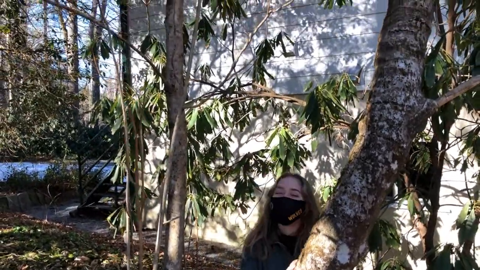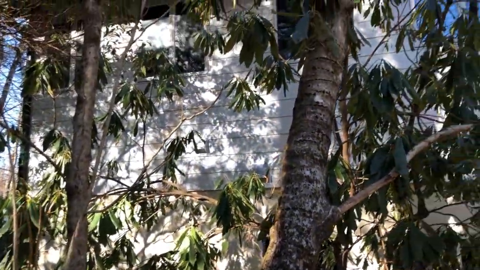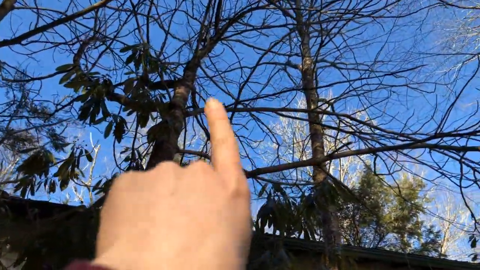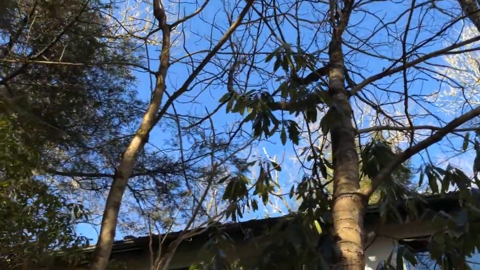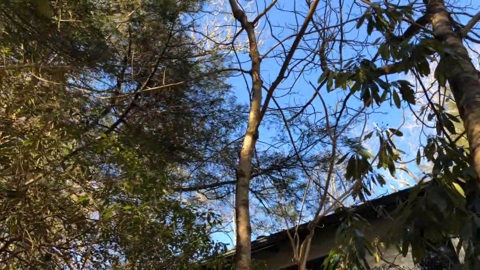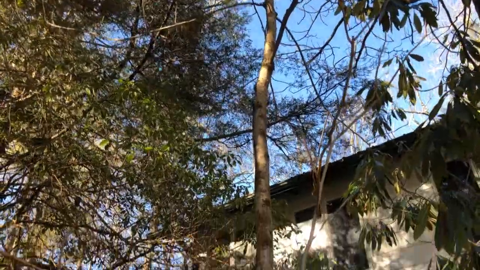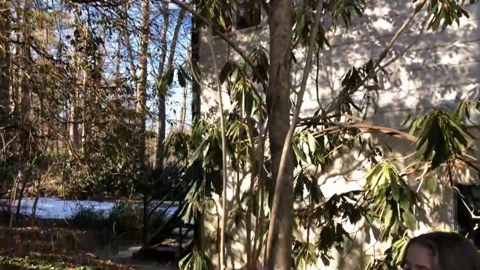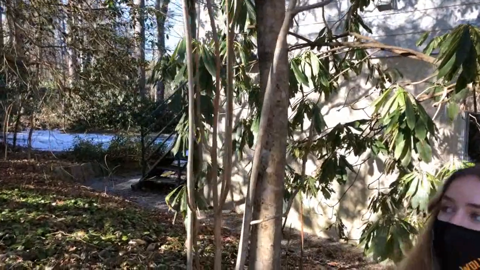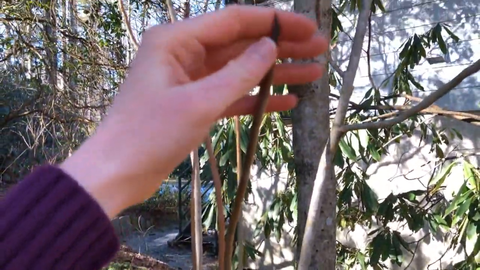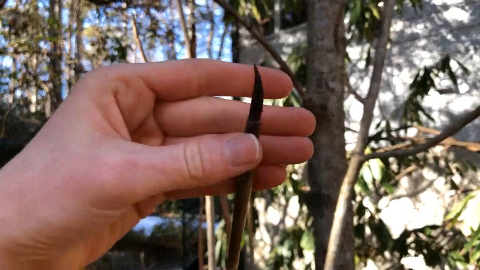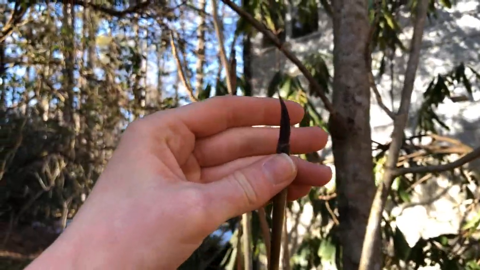So if you are looking for a magnolia out and about, the bark is not very distinctive, but you want to see just how thick all of these twigs are. That is very characteristic of magnolias. Buckeyes have a similarly thick twig, but they have an opposite branching pattern. So if you see alternate branching with these big thick twigs and these dark, paintbrush-like buds, you are looking at one of our magnolias.